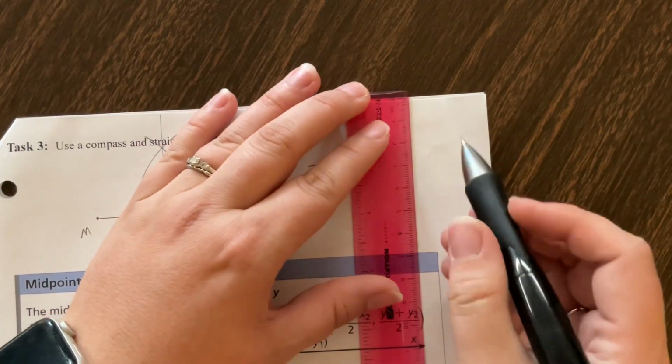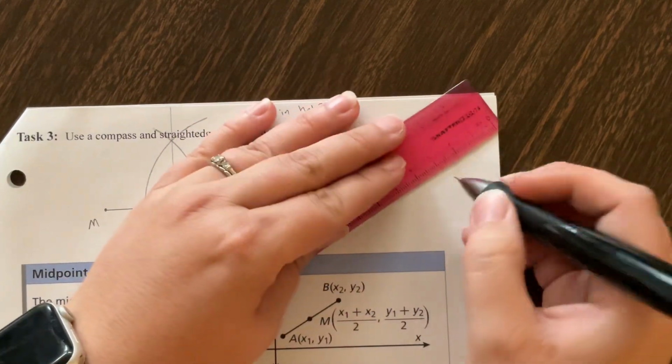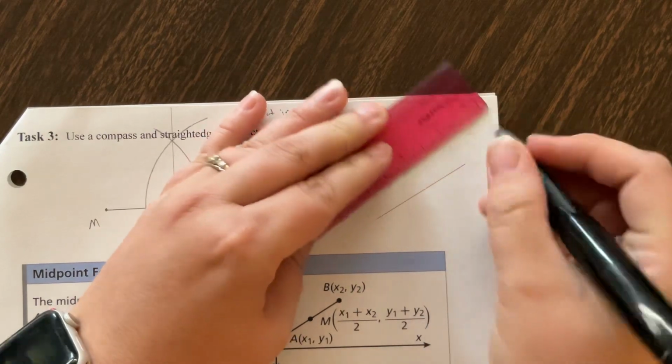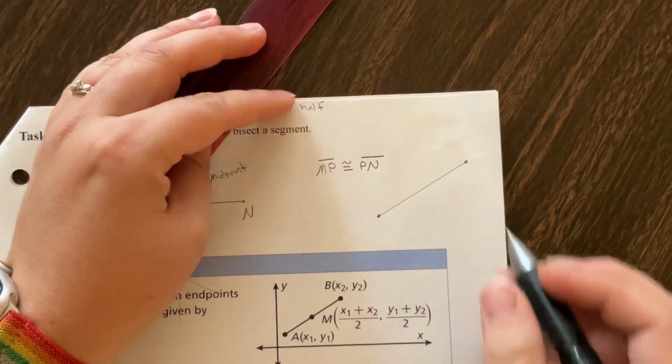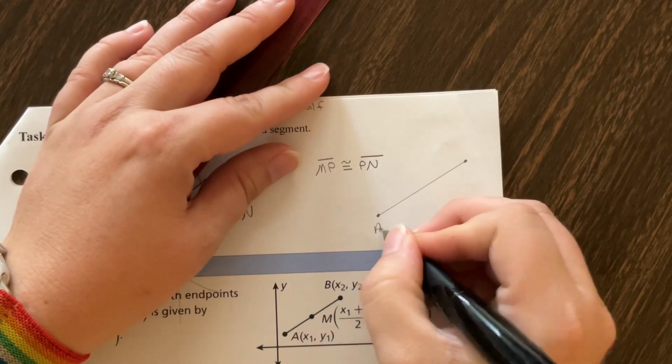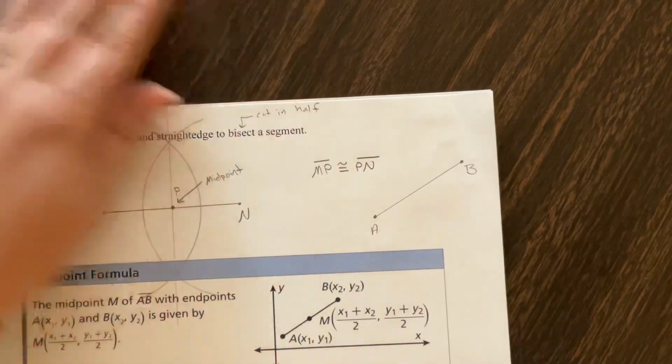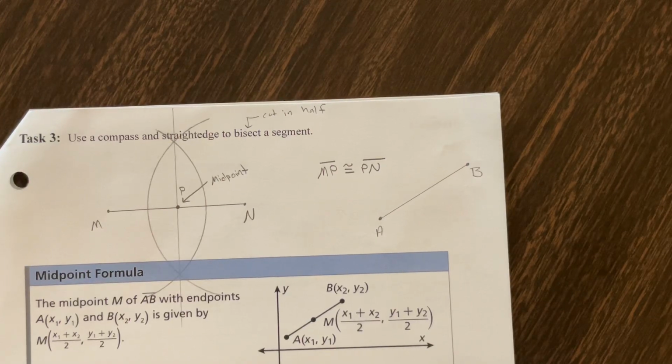I'm going to come over here and draw a segment. Let's call this segment AB. Okay. So this segment is difficult to pinpoint where it's located in space.